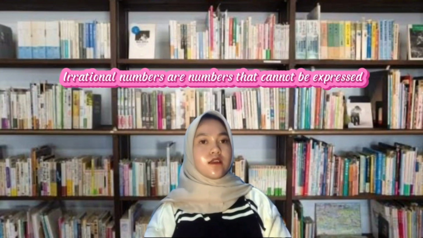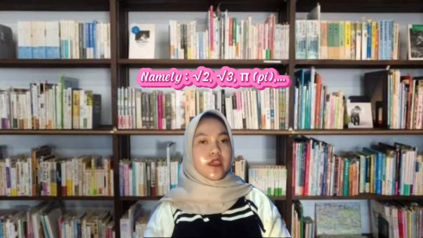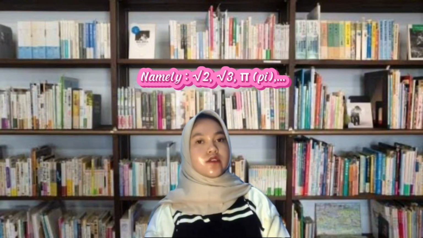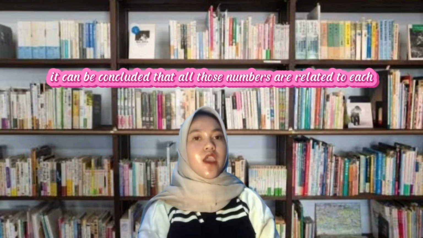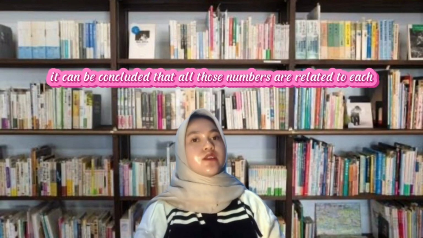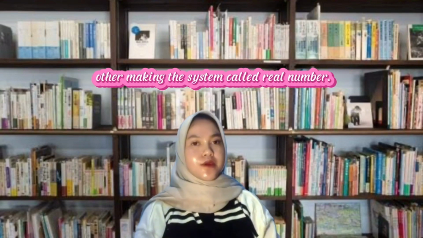Irrational numbers are numbers that cannot be expressed as a ratio of 2 whole numbers, namely square root of 2, square root of 3, pi, and others. Based on the definition of each number, it can be concluded that all those numbers are related to each other, making the system called real numbers.